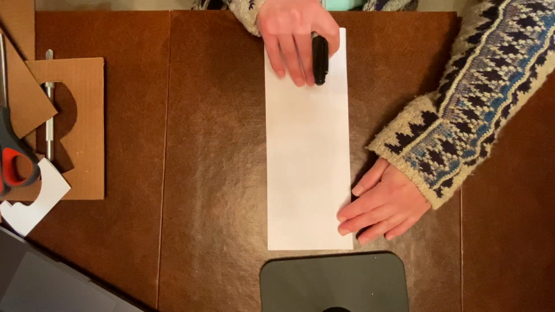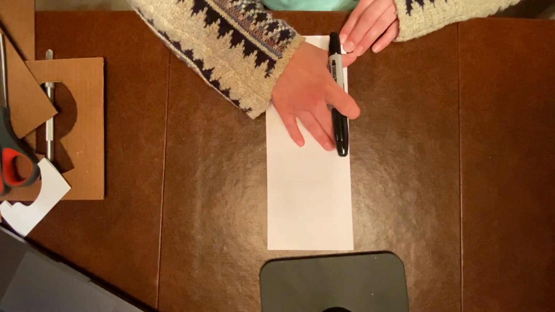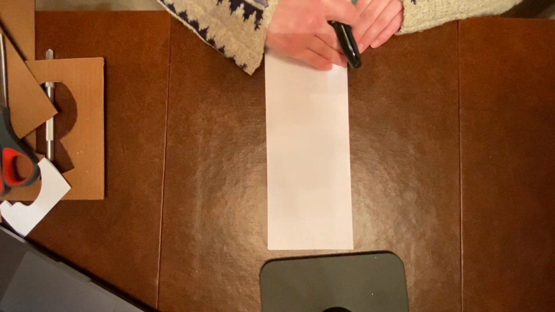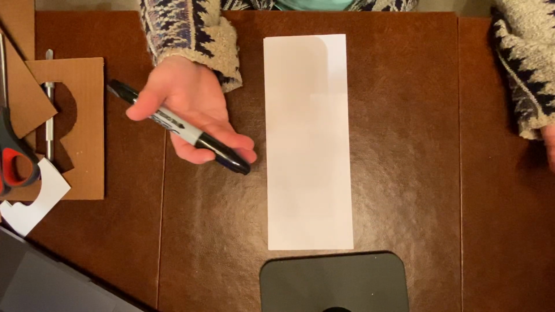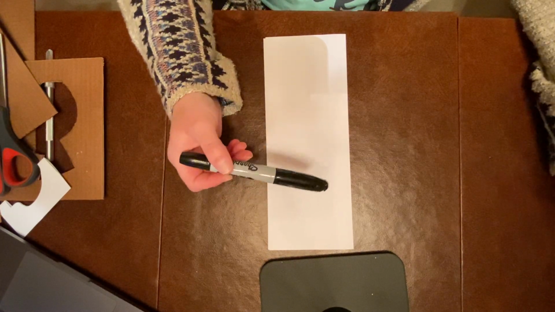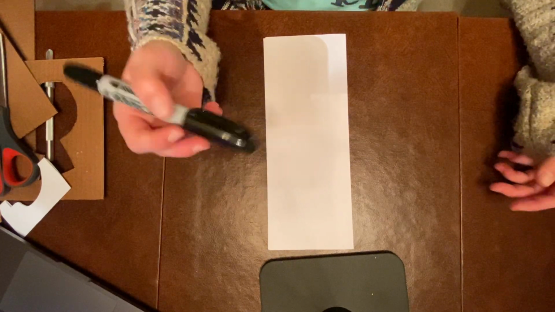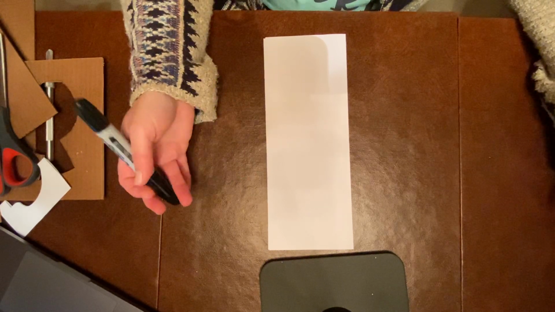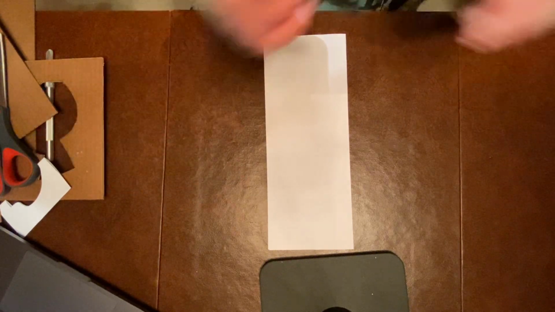It doesn't have to be folded perfectly in half, but you want to get it as close as you can. You're then going to use a pencil or a pen or a marker. I don't care. I'm using a Sharpie so that you can see it a little bit better. You're going to draw half of the shape of your pot.